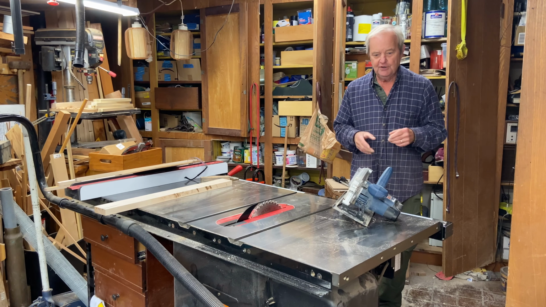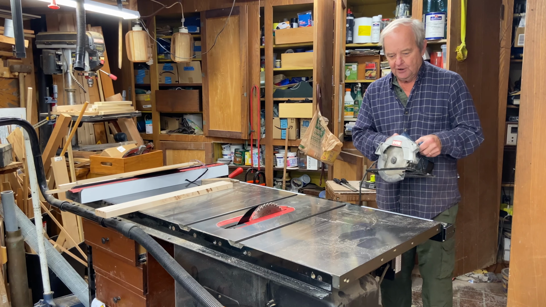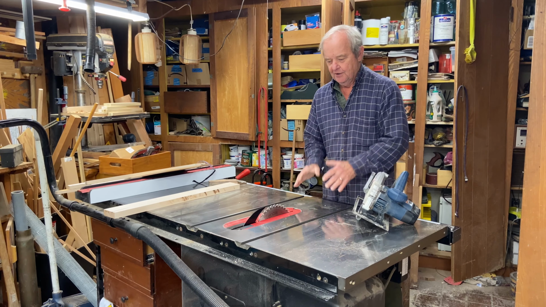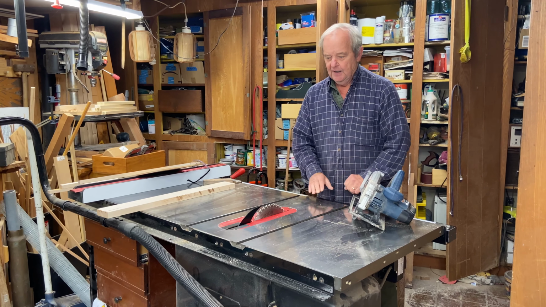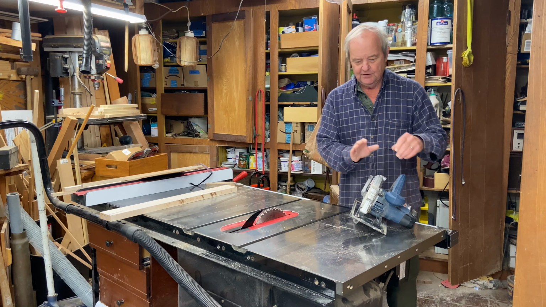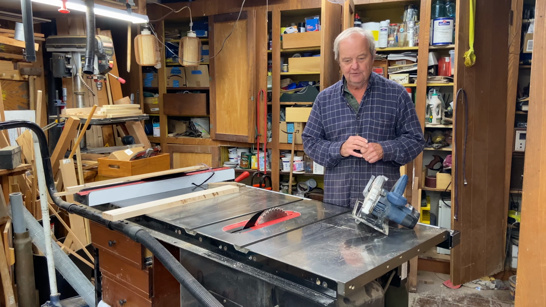So the differences: if you want to take the saw to the work, use a circular saw. If you want to bring the work to the saw, use a table saw. Advantages of the table saw: it's much more accurate. Advantage of the circular saw is it's very portable.